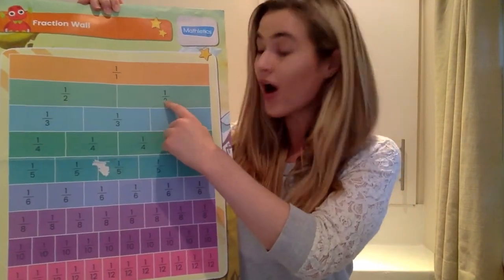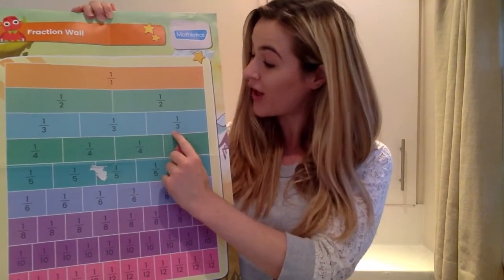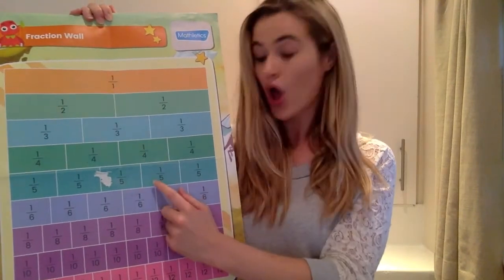We've got 1/2, 1/3, 1/4, 1/5. We learnt yesterday that when we compare unit fractions, the greater the denominator, the smaller the fraction. Let's have a look at why that's true.